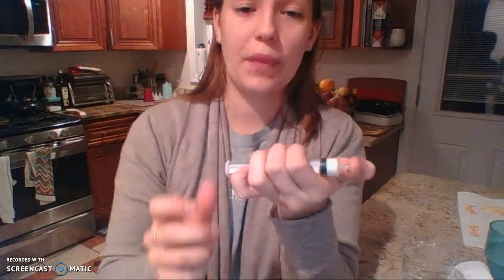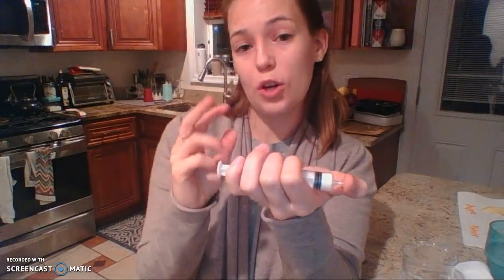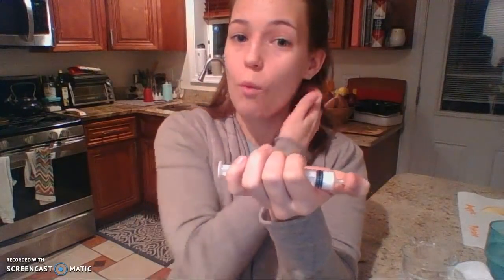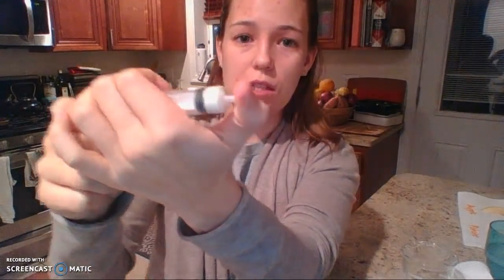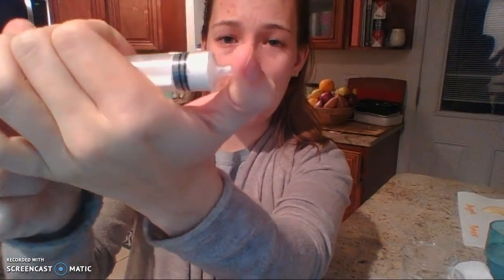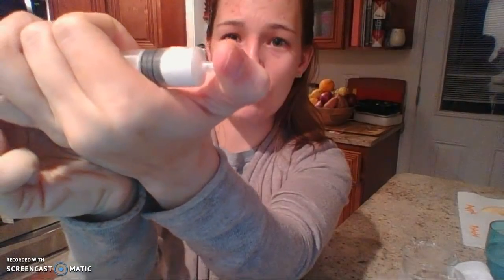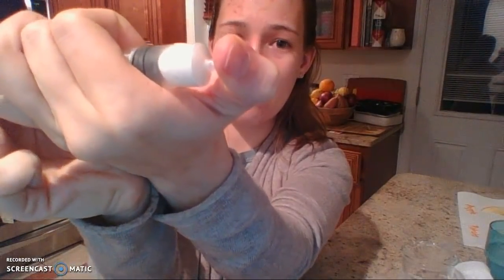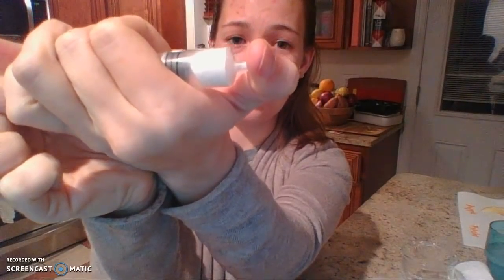Okay, so now we're ready to do the experiment. The next 2 questions ask you to observe 2 different things. I will tell you when to look for it, okay? So I'm going to plug up the syringe with my thumb so that there's no more air getting in there. Let me see if I can get this as close as possible. Okay. So I'm going to pull it back a little bit. Watch what happens to my marshmallow. Okay. That's the first thing to observe.